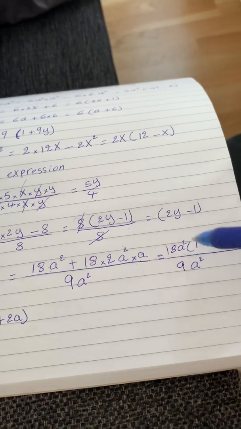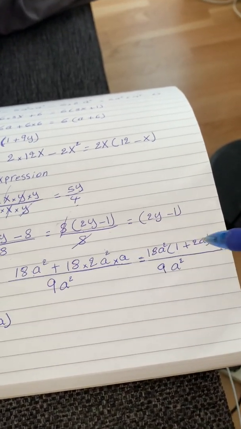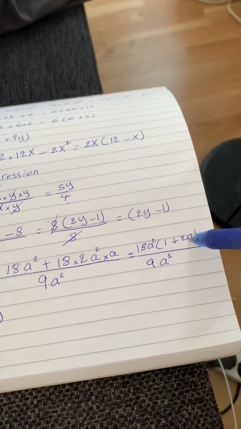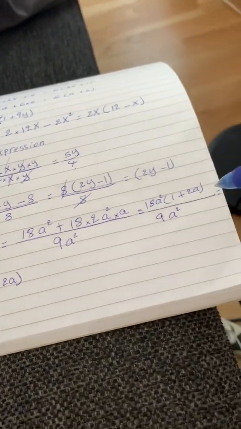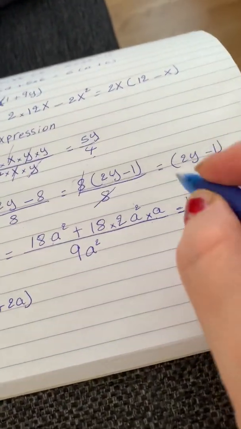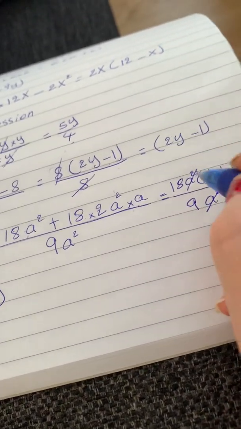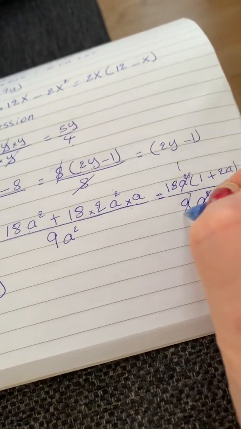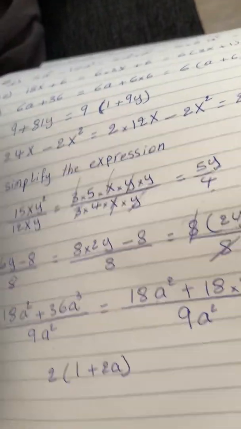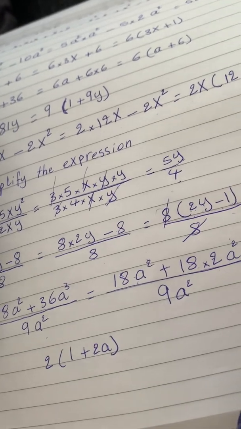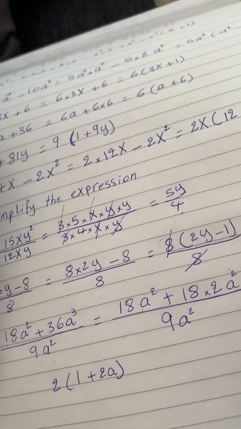We have 1 left in the first term and 2a left in the second term. Then 18 with 9 we can cancel. The answer will be 2 times the brackets 1 plus 2a.